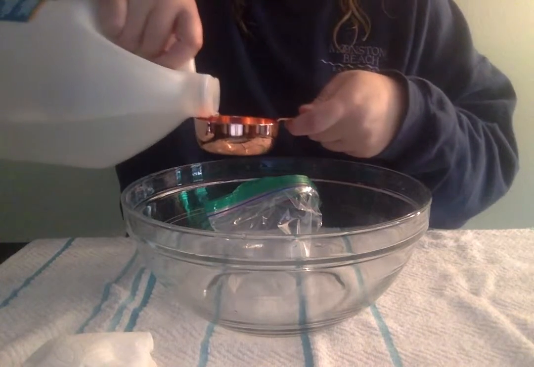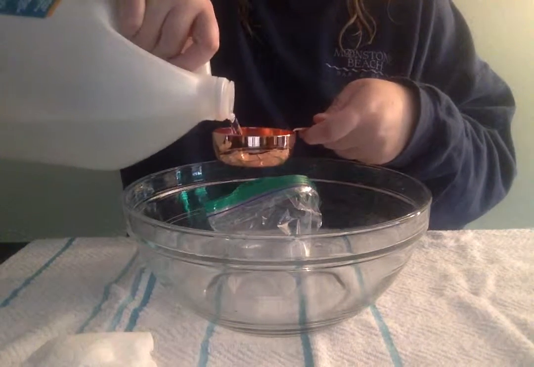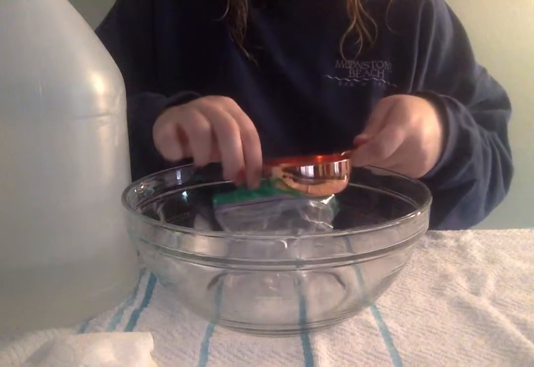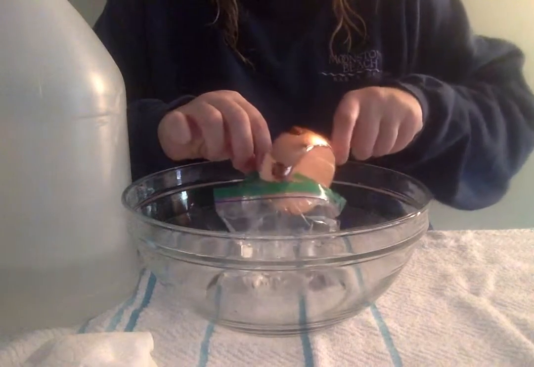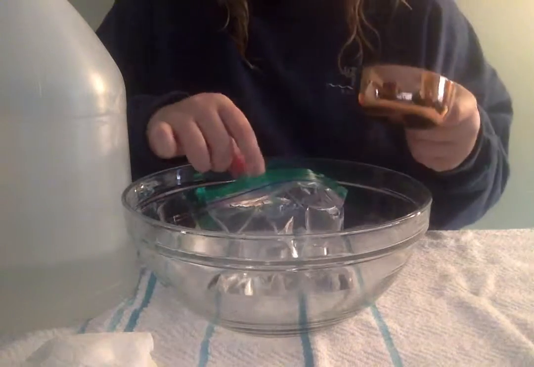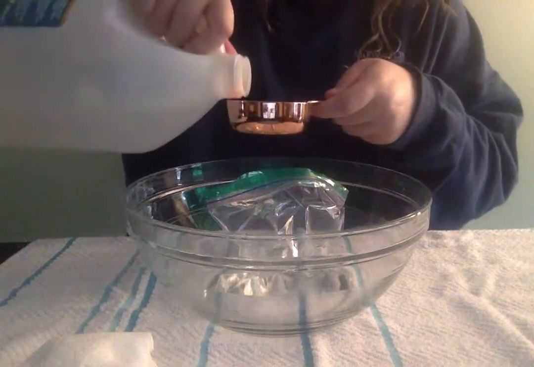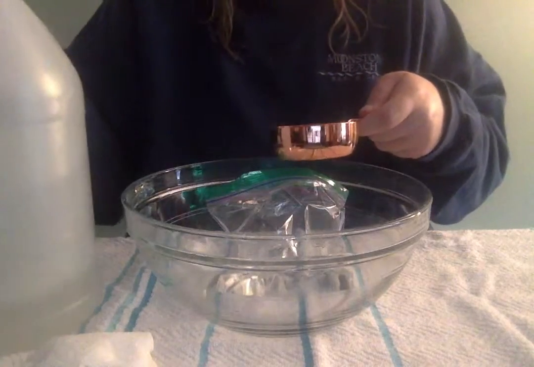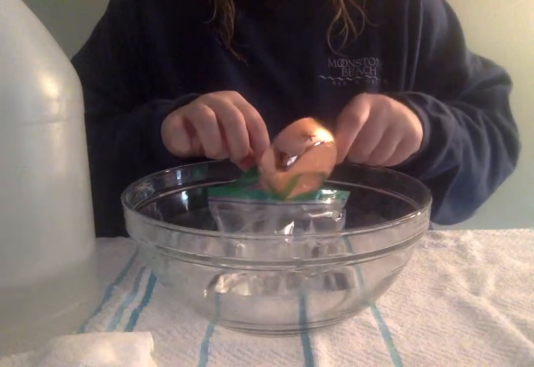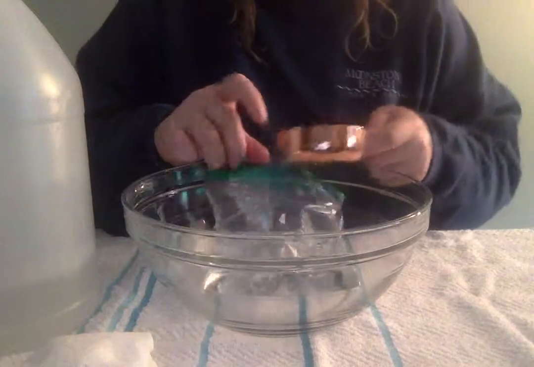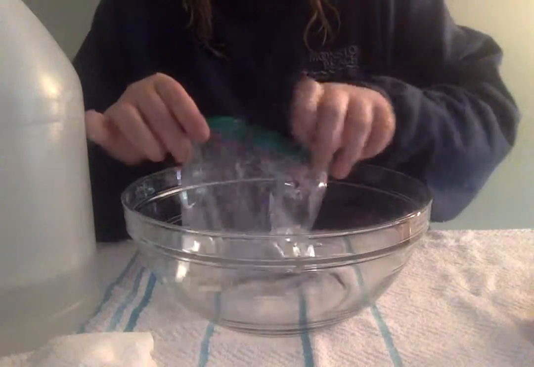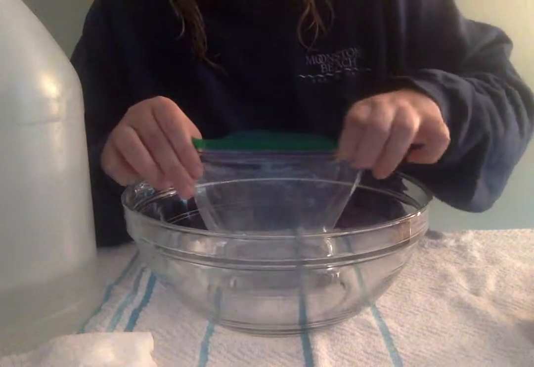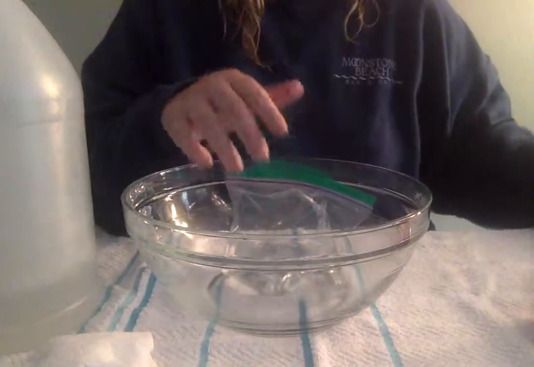While we're doing this, you can also make observable notes about the vinegar. So the way it smells maybe, the way it looks, maybe how heavy it is, anything you want to make observable notes about. So that is a whole cup. I'm going to go ahead and seal the bag because I'm not just yet ready to put it in because I want to make more observations about my vinegar.